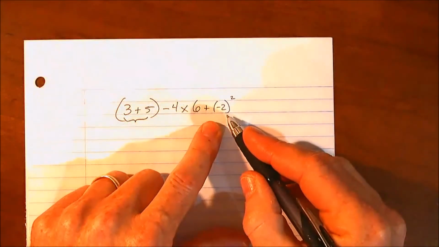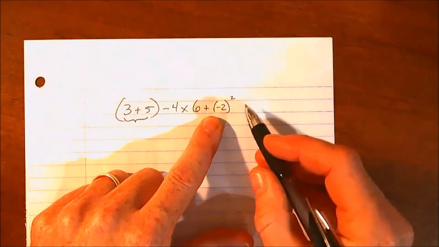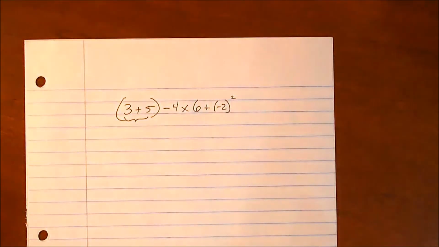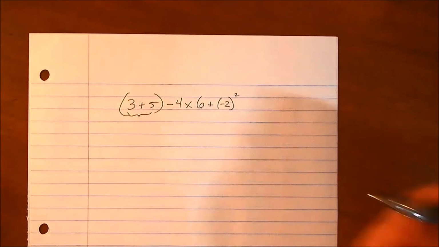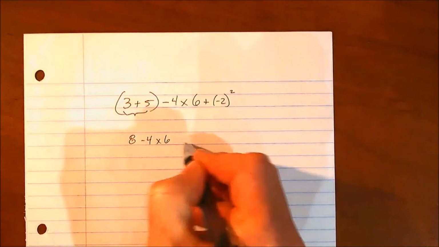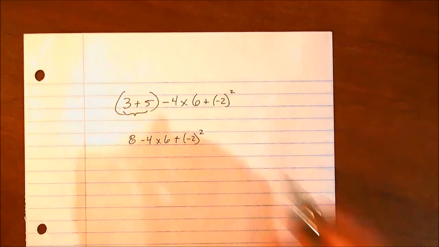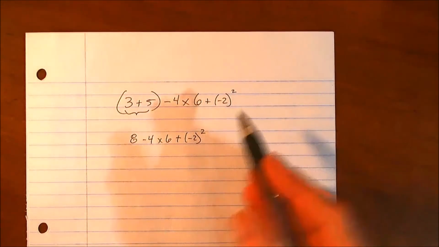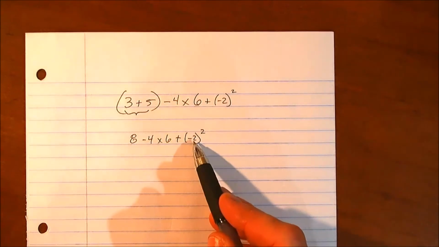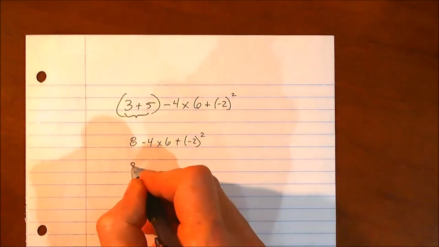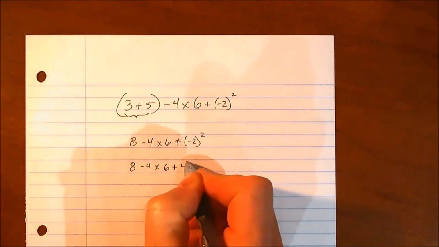These parentheses actually are not acting as a grouping symbol. What they're doing is telling me that the entire number negative 2 is getting squared. So it's acting in a slightly different way. There's nothing to do on the grouping symbol step. So here's my grouping symbol step. 3 plus 5 gives me 8. And that's the only thing that changes on my grouping symbol step. Now I can move to my exponent step. This means I have a negative 2 squared, or in other words, a negative 2 times negative 2. So that equals a positive 4.